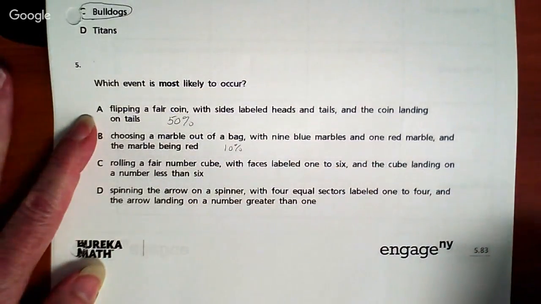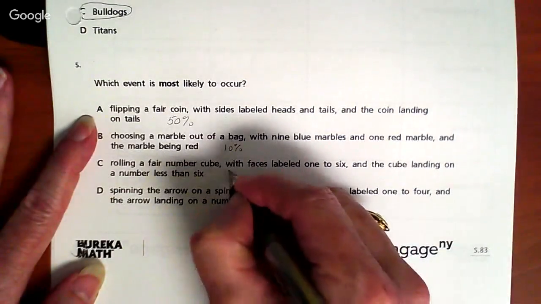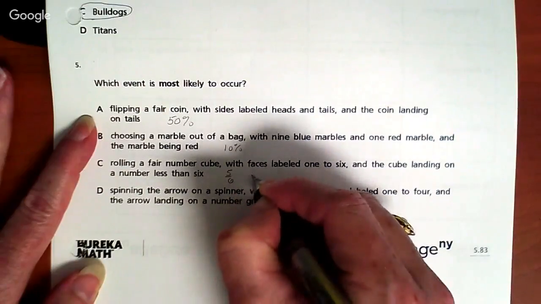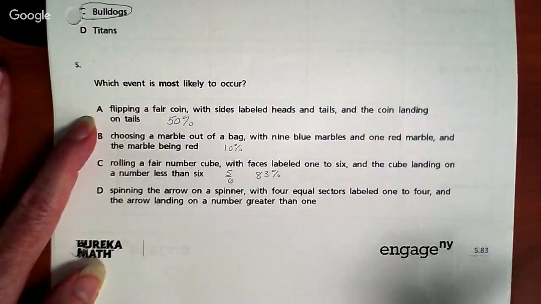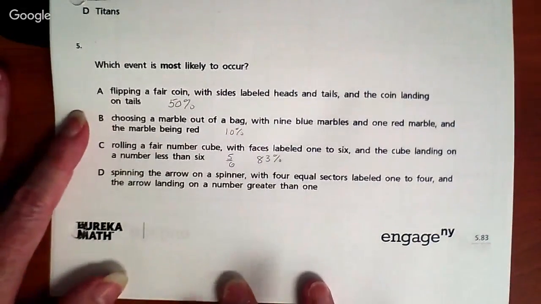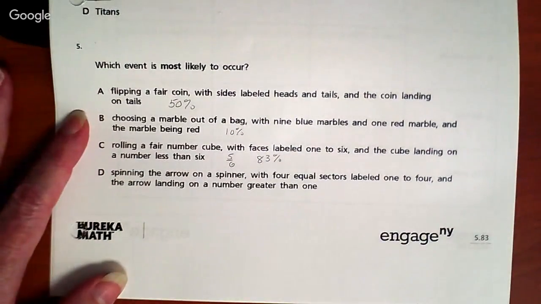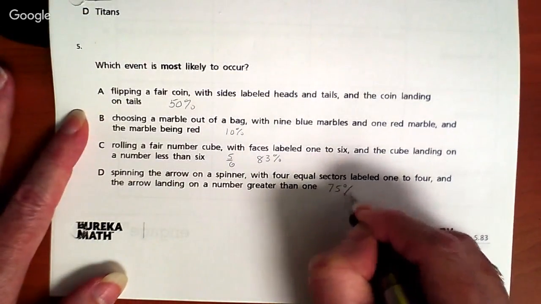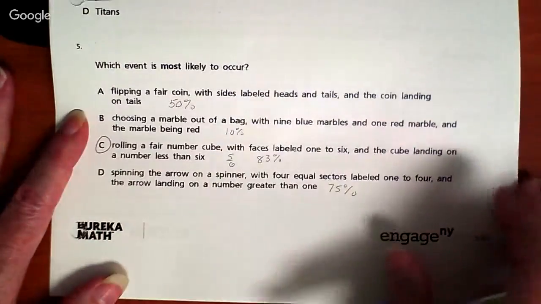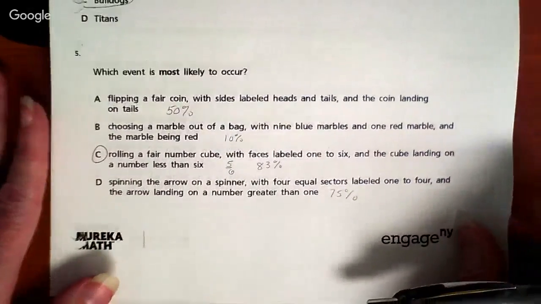A fair number cube, numbering 1 to 6, and the cube landing on a number less than 6 is 5/6, or 83%. And spinning an arrow on a spinner with 4 equal sectors, 1 to 4, and the arrow landing on a number greater than 1 is 75%. So your answer here would be C, for it being the most likely to occur.